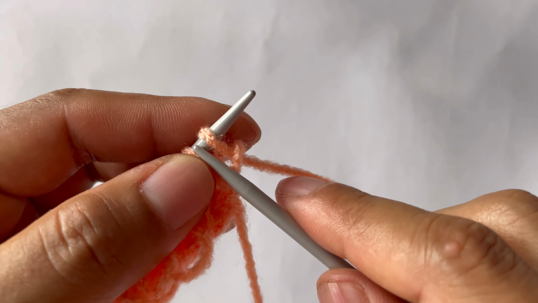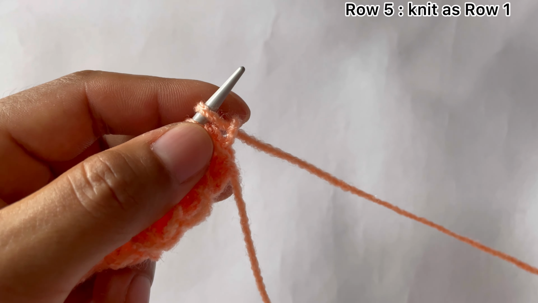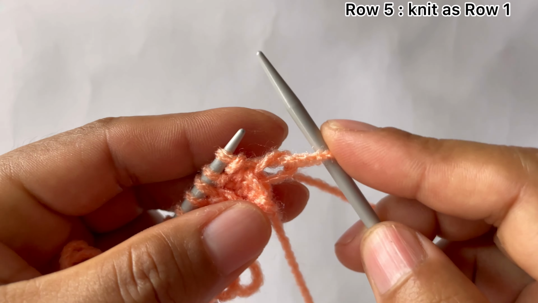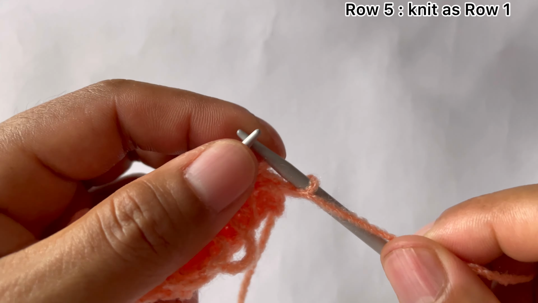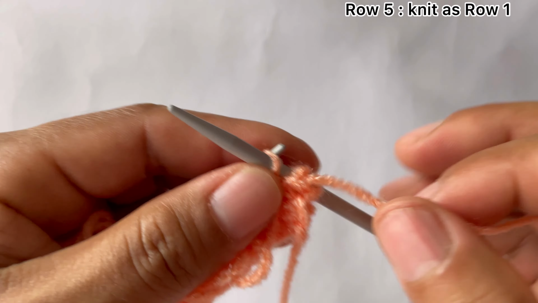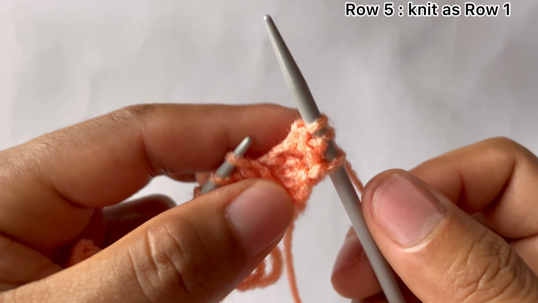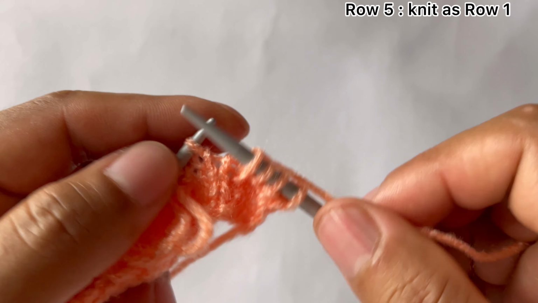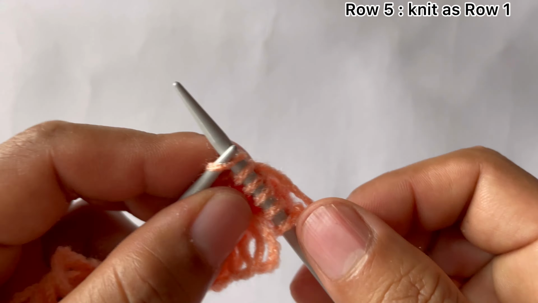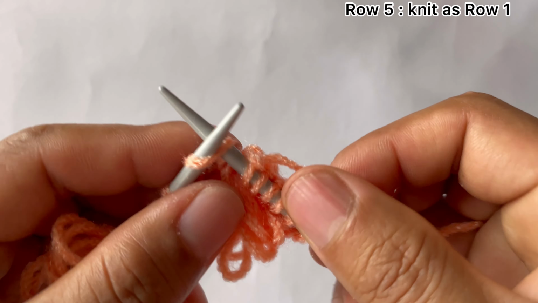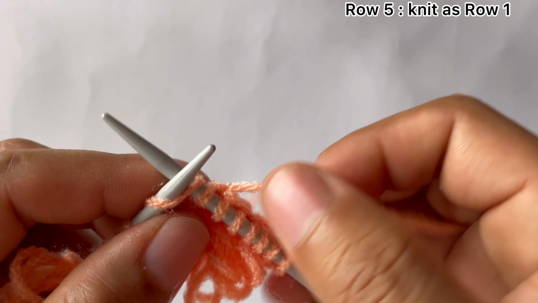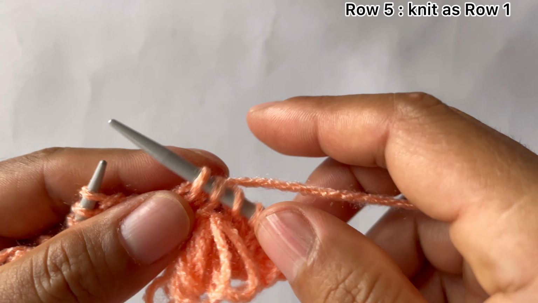Row 5, right side: knit edge row 1, your edge stitch slip, and then start the repeat from here. Purl 2, knit 5, 1, 2, 3, 4, 5, knit 5. That's the repeat.